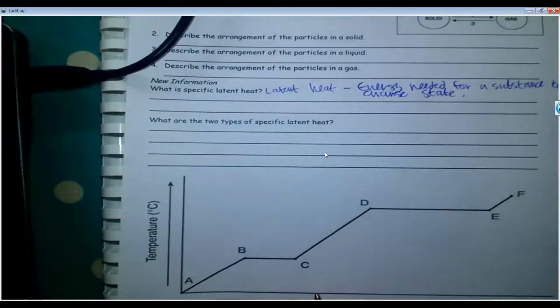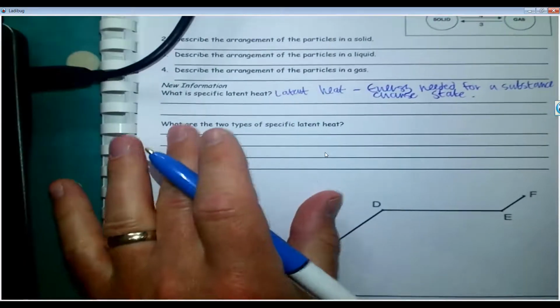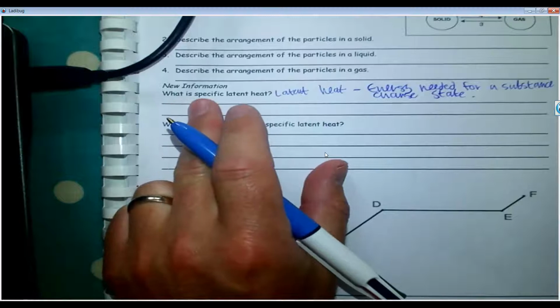And there's another definition that you need to know, and that is the one for specific latent heat. So we're going to put this just in here because that's what it actually says there anyway.